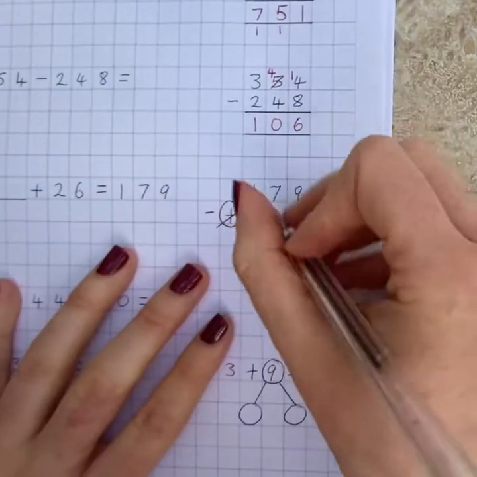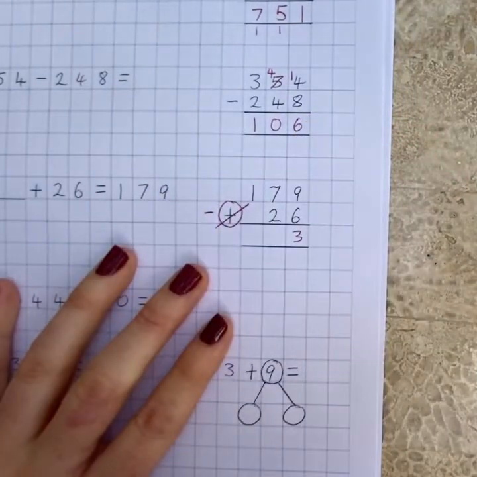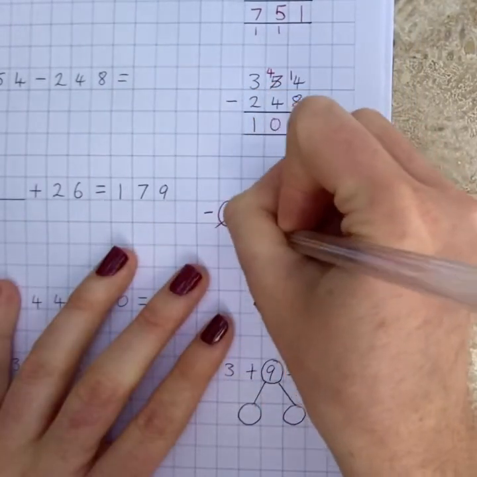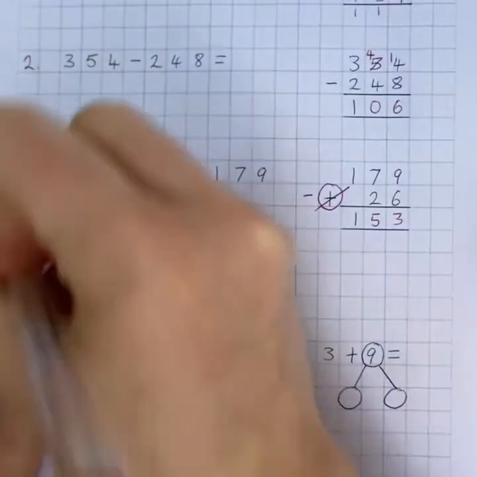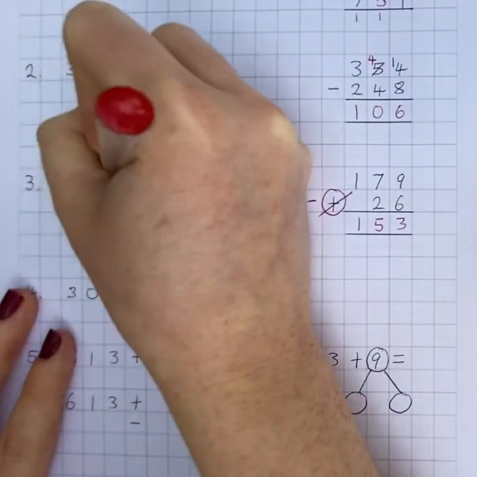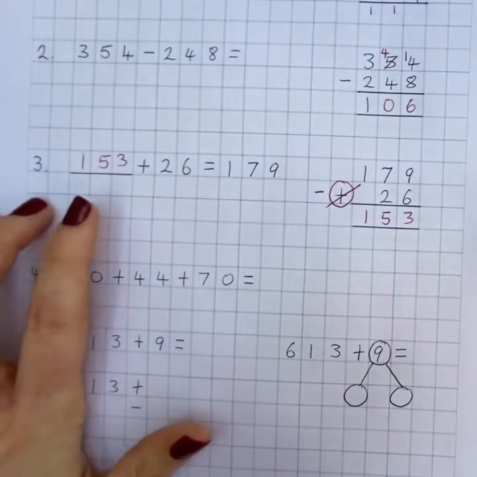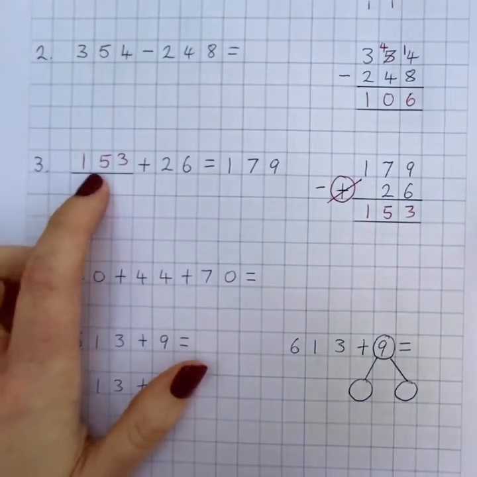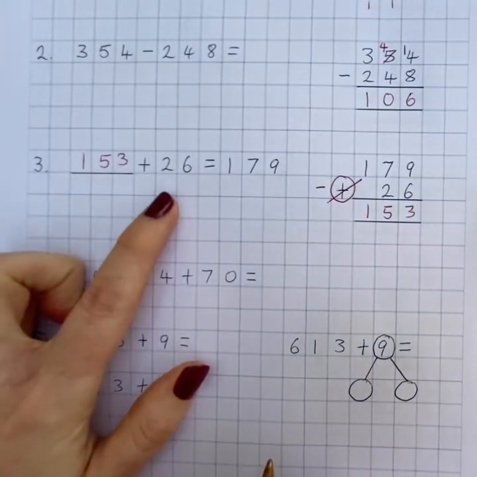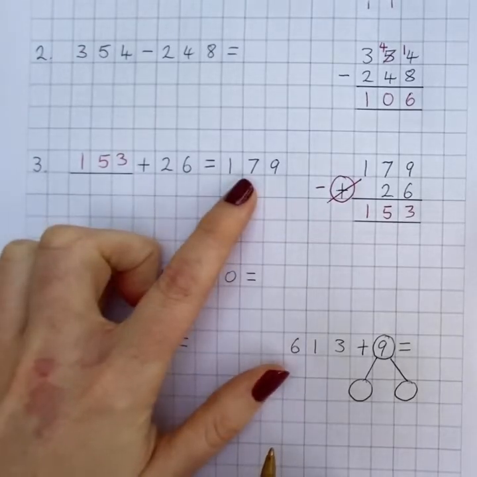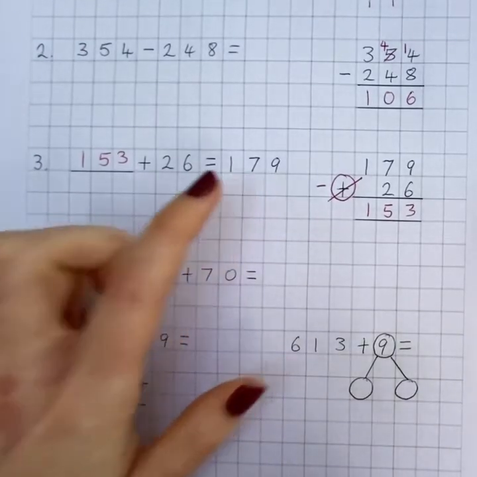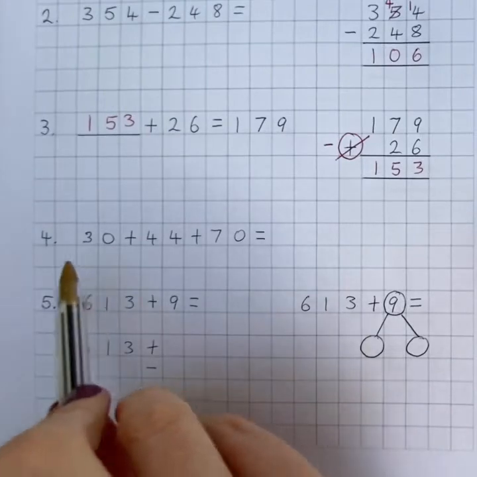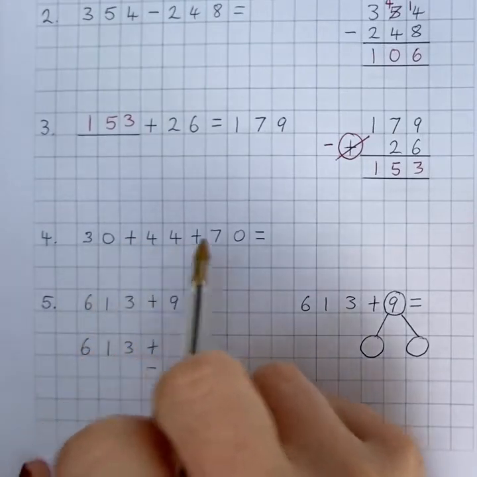So we have to do 9 take away 6 equals 3, 7 take away 2 equals 5, and we have 1. The answer is 153. We could then check that by calculating 153 add 26, and we can see that equals 179, so we know it's correct. Number 4, we have 30 add 44 add 70.